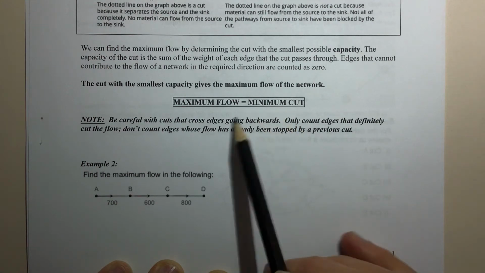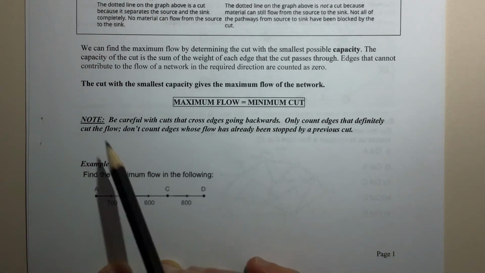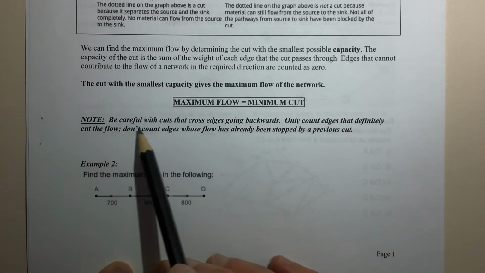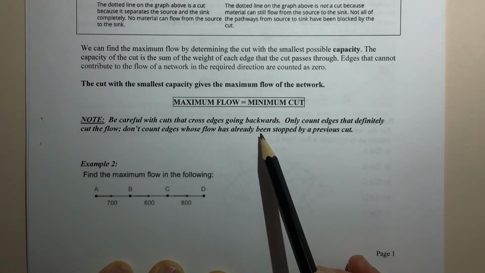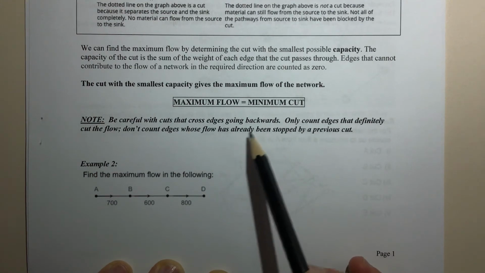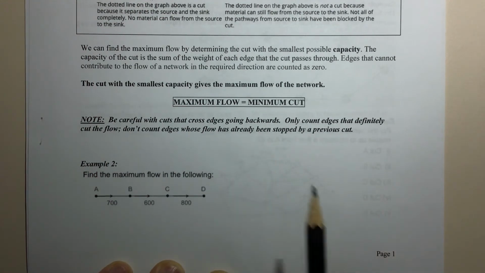We're going to do a bunch of examples to see how this works. And there is this little note here, which I touched on just before: be careful with edges that cross going backwards, because we don't have to count them. In one of the later examples, we'll see how that works.